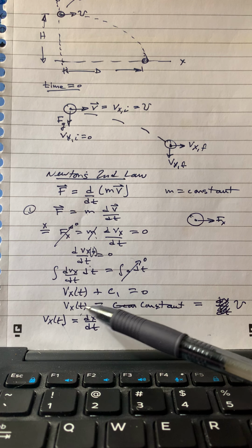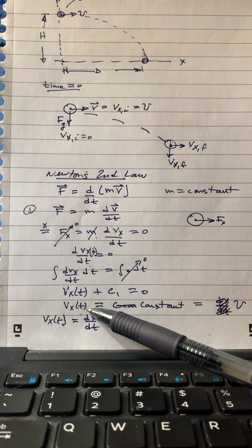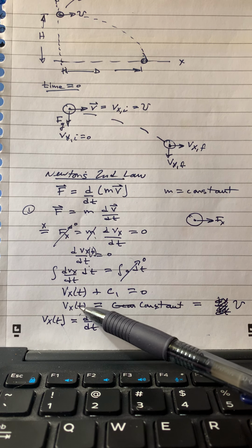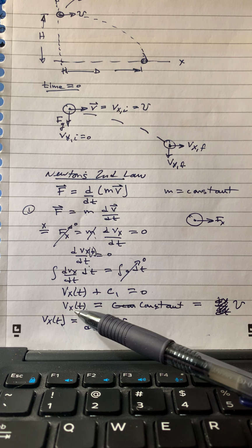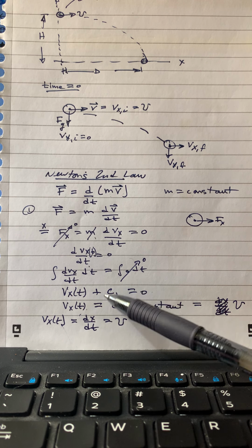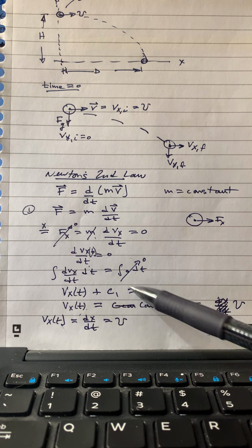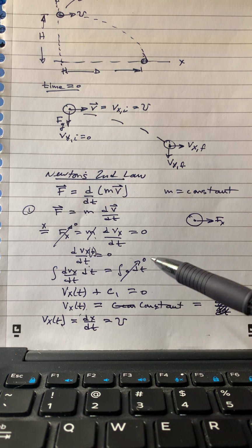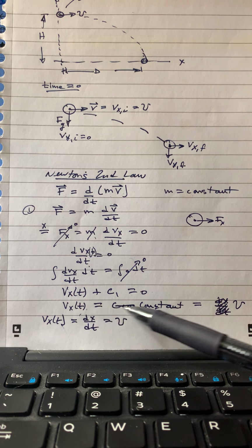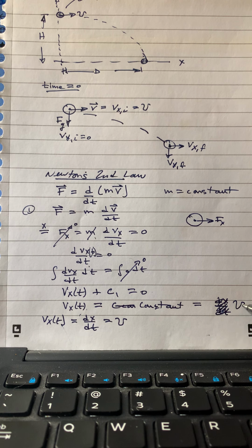However, in this case we do, because we know that at time equals 0, the velocity versus time is equal to some constant. You can move this over to the other side of the equation, and it's still constant. We've defined that as capital V.